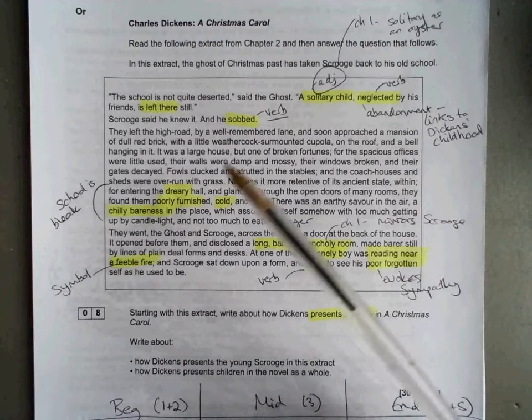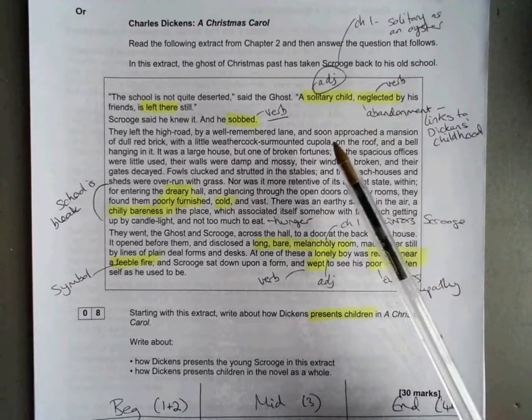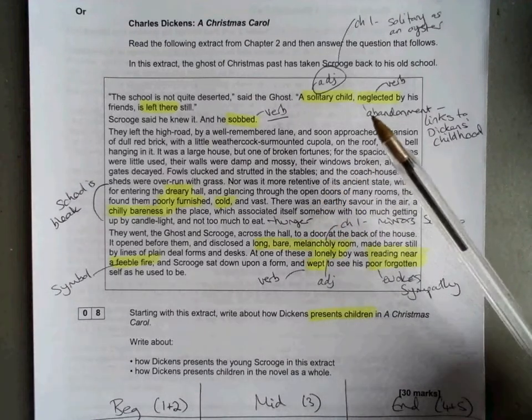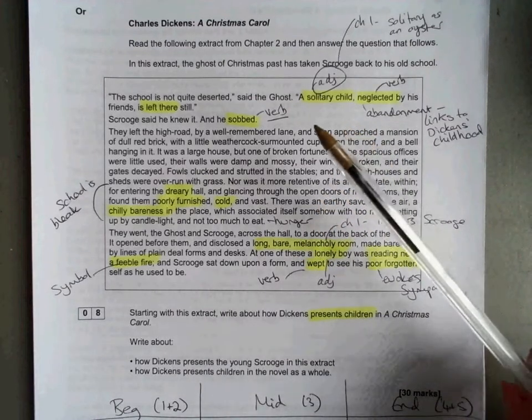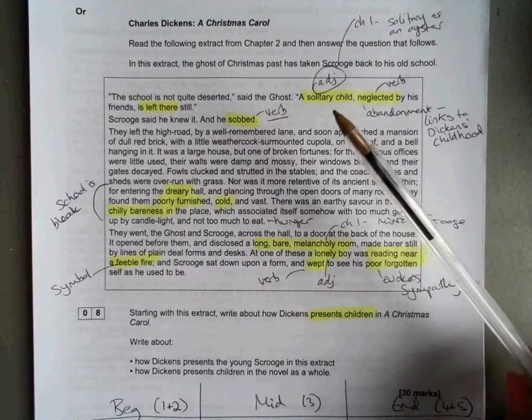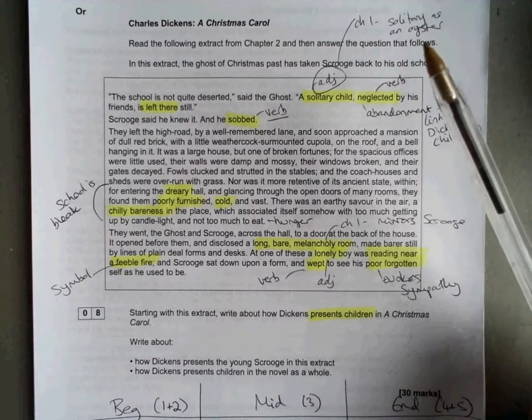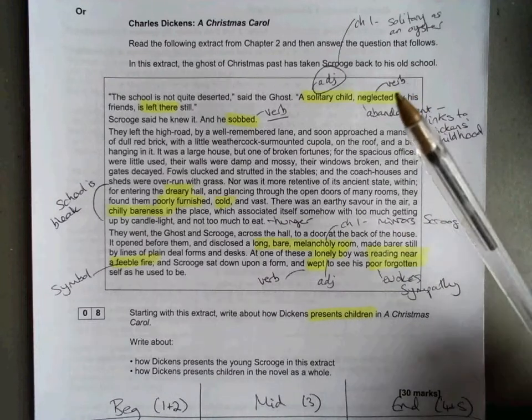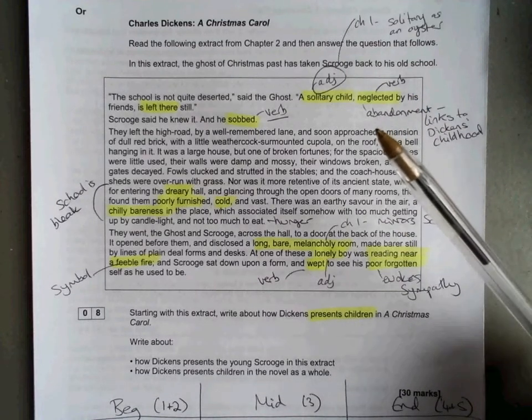So I've highlighted a few key elements from this. Have a read through and just have a look at the elements I've highlighted there. One of the first things I wanted to think about was that description of Scrooge as a child, as a solitary child. That adjective solitary, clearly reminding us of solitary as an oyster from chapter 1. But then this verb choice of neglected really has that sense of abandonment.